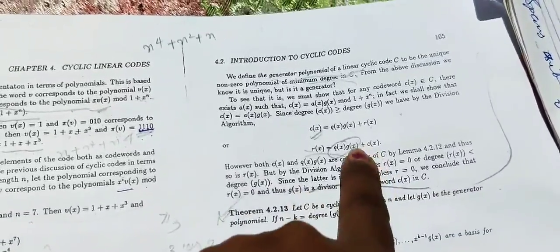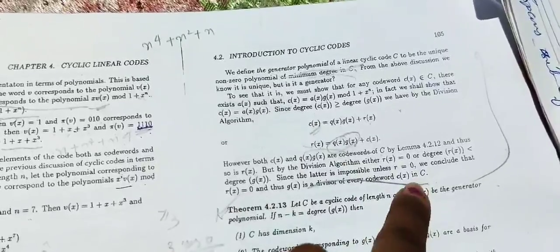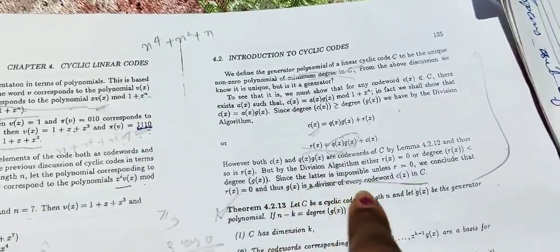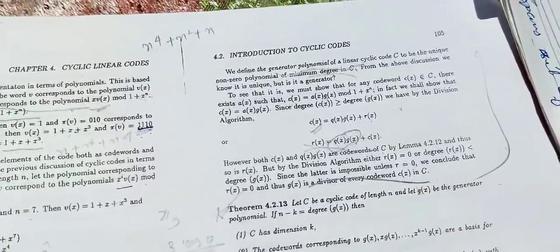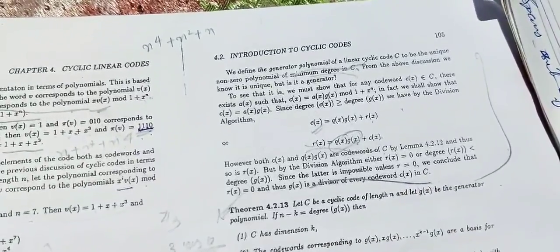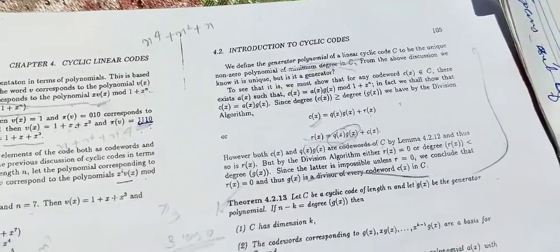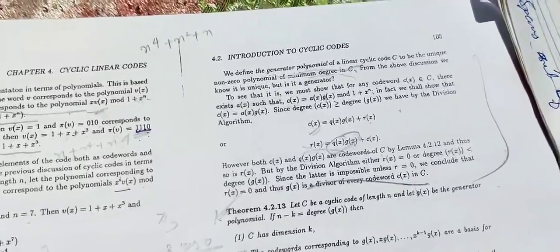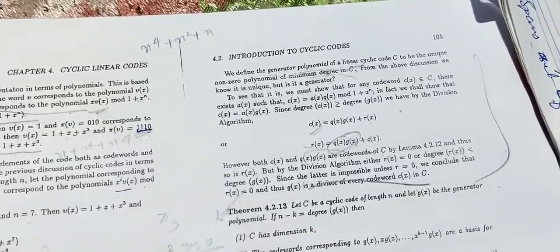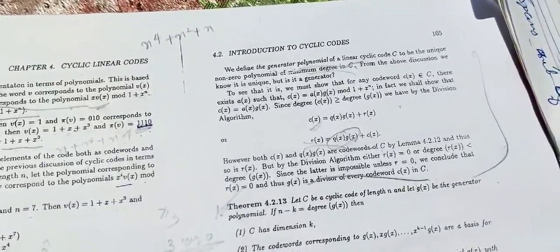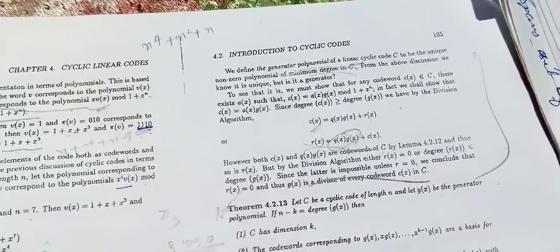g of x must divide what? C of x. So g of x is a divisor of every code word C of x in C. So g of x is the generating polynomial which has minimum degree, which is a divisor of every word C of x in C. So the polynomial C of x, generating polynomial means what?